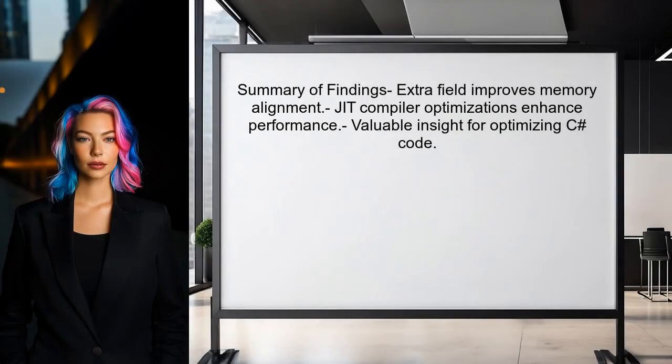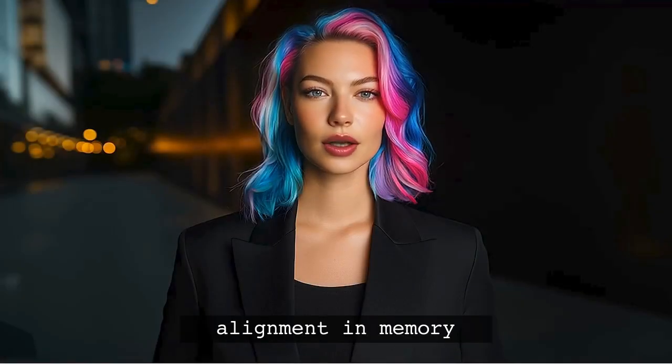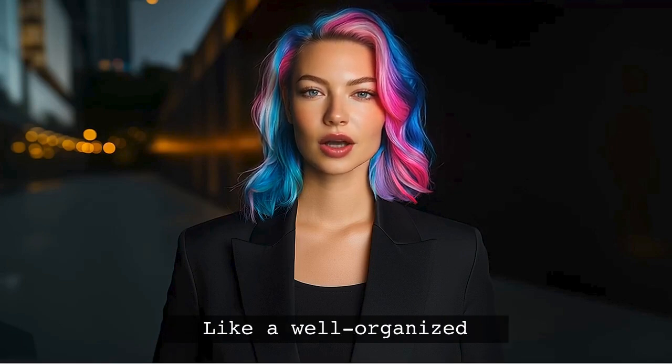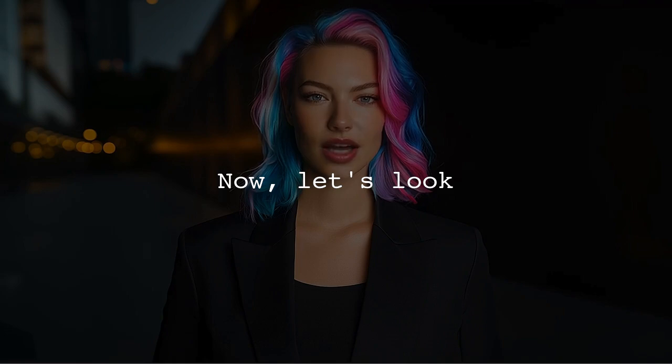In summary, the user has discovered that adding an extra field to a struct can enhance performance due to better memory alignment and JIT optimizations. This is a valuable insight for optimizing code in C#. Fun fact, did you know that the way data is aligned in memory can have a huge impact on performance? It's like how a well-organized closet makes it easier to find your clothes.